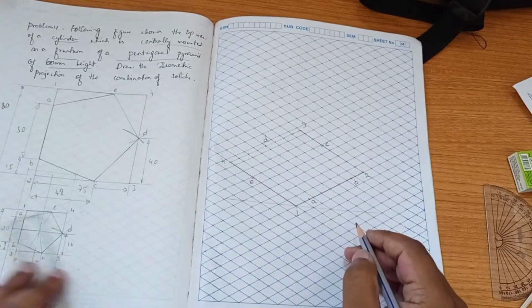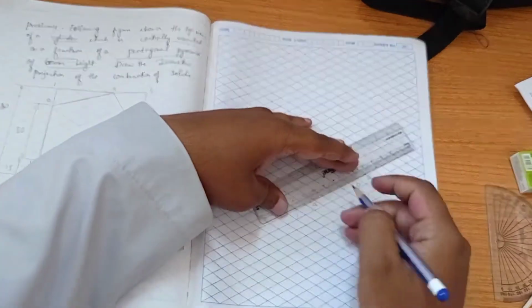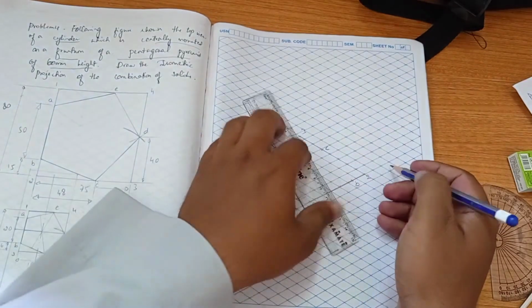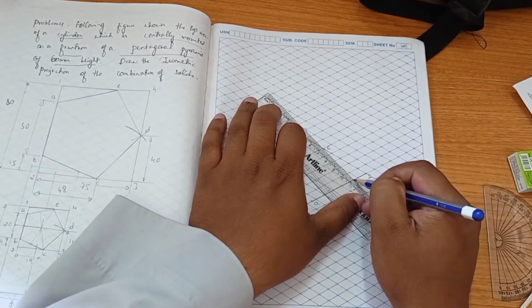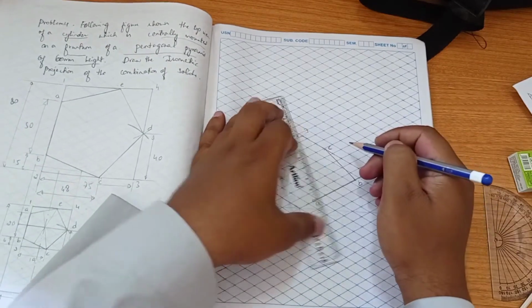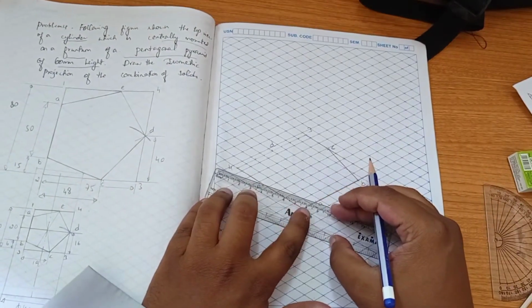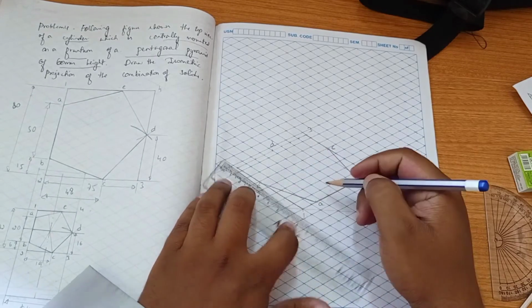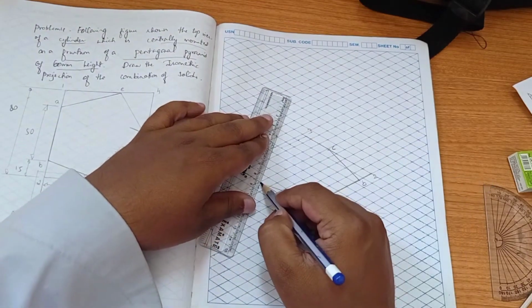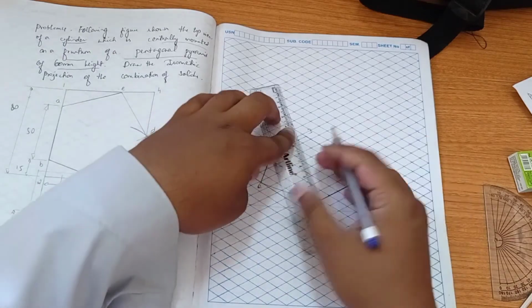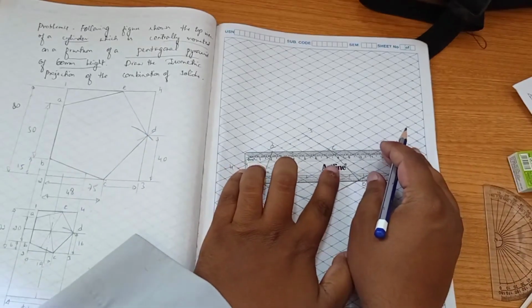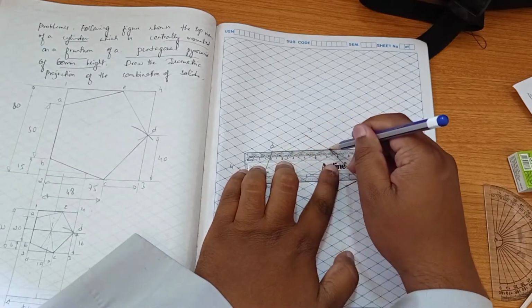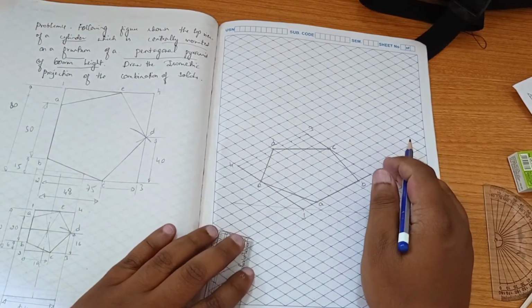That will be E. Now we are going to join these points to construct the pentagon. Okay, it is done.